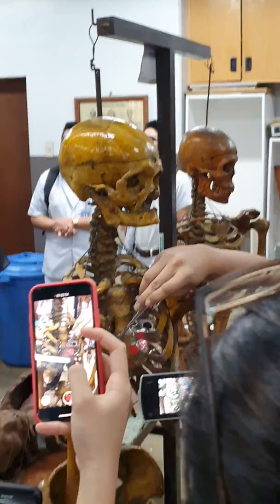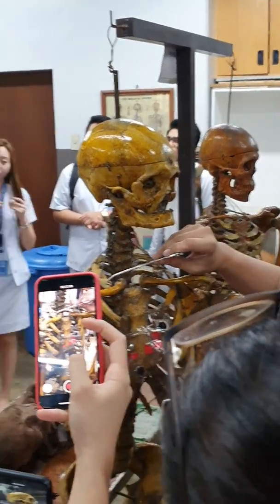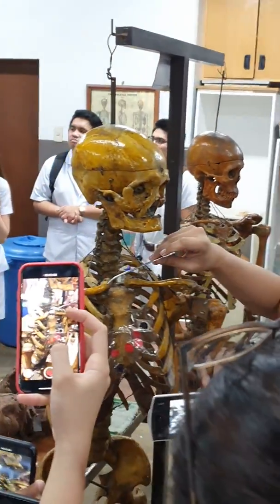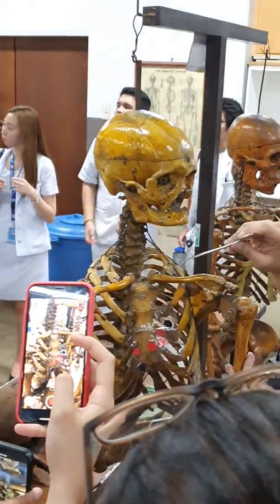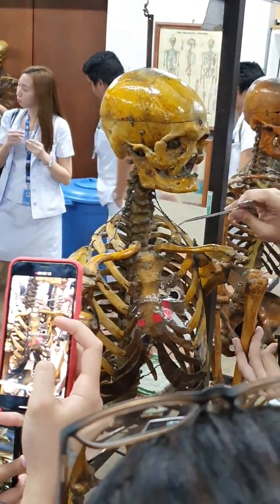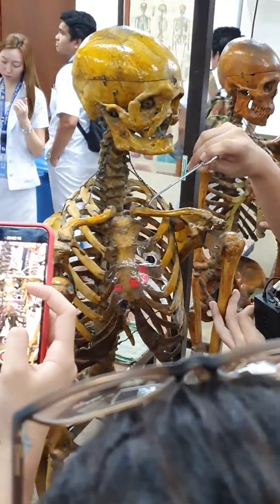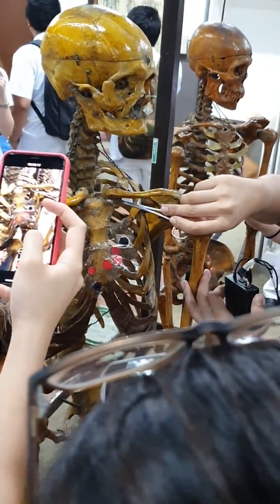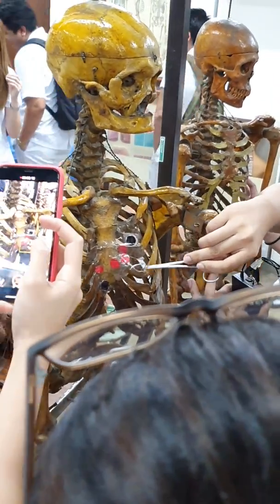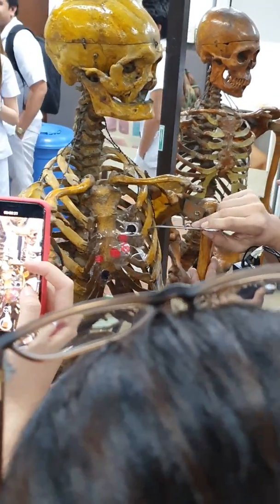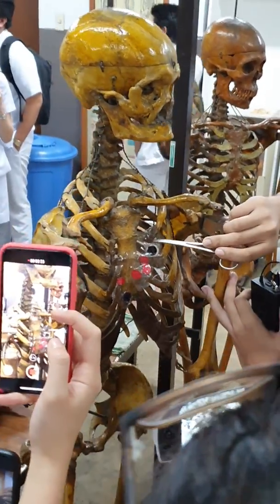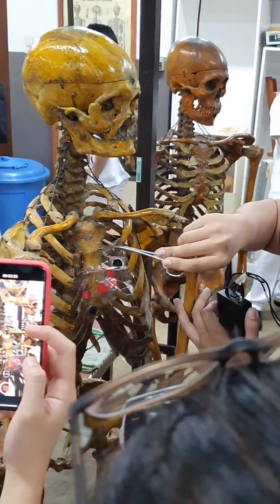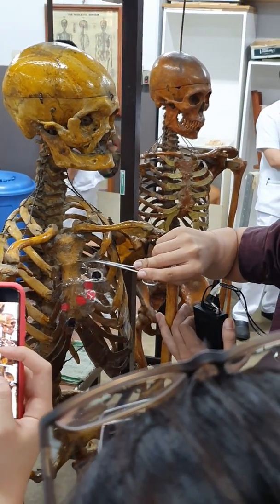Remember that this is the clavicle, and each rib has an attachment anteriorly called a cartilage, which is this one, this one, this one. This is your rib, and this is known as your costal cartilage.